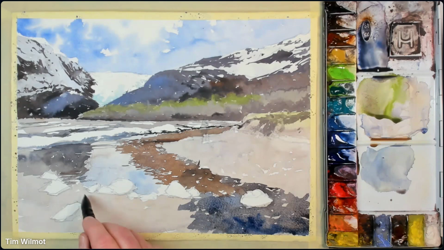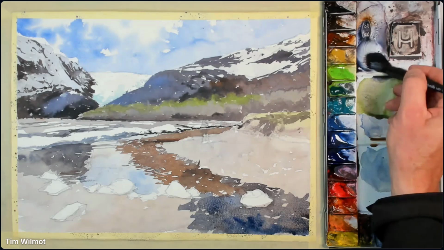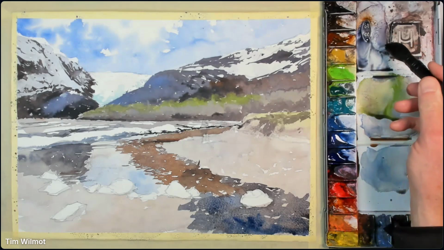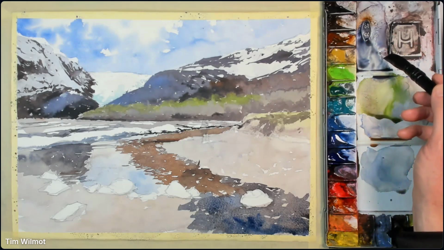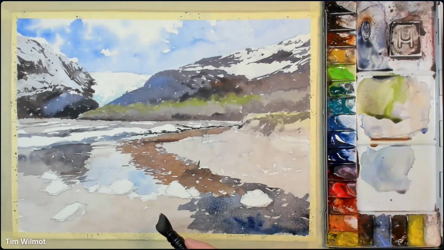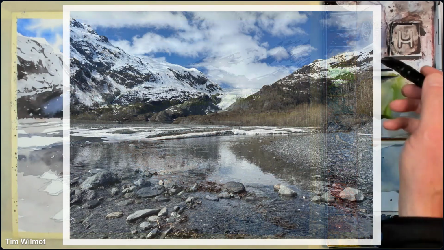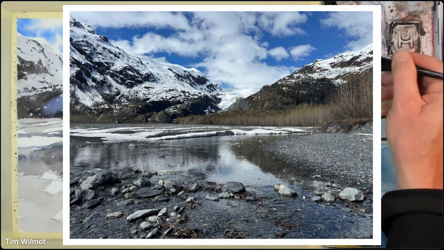Now I need to colour in this area as well. And that's going to be a little bit lighter, but we've got these little stones and pebbles just below the surface. So while it's damp here, maybe I can drop in some extra colours of the lighter pebbles just to suggest that.